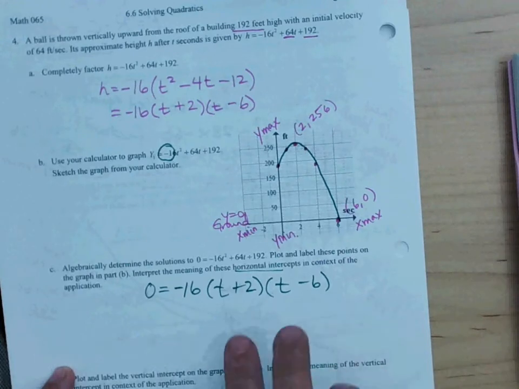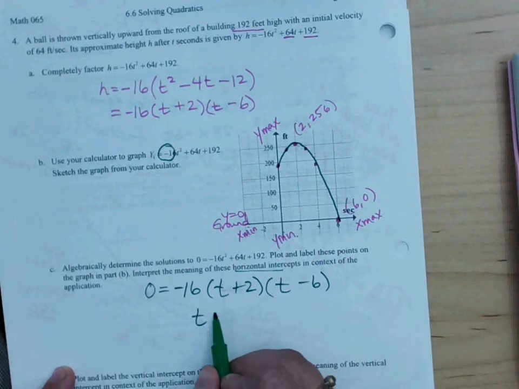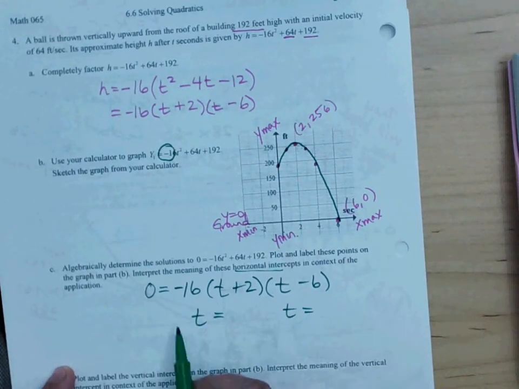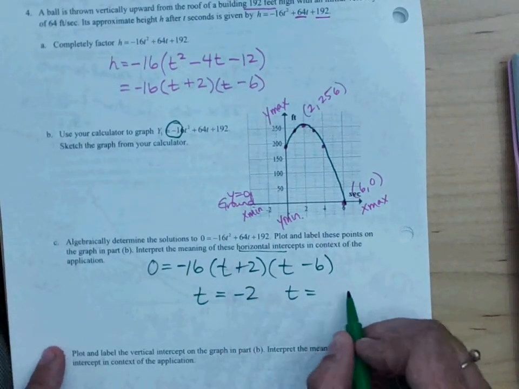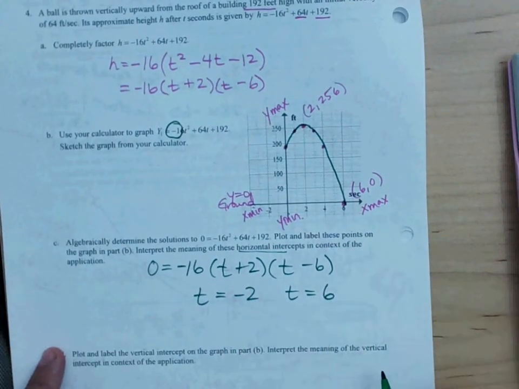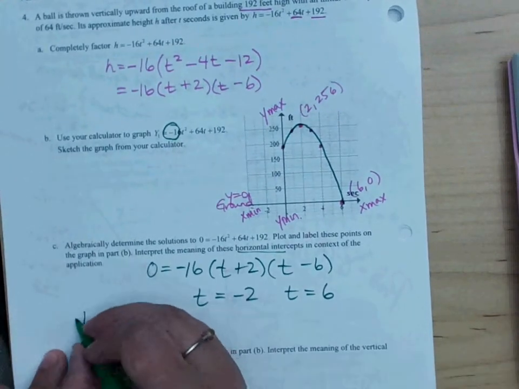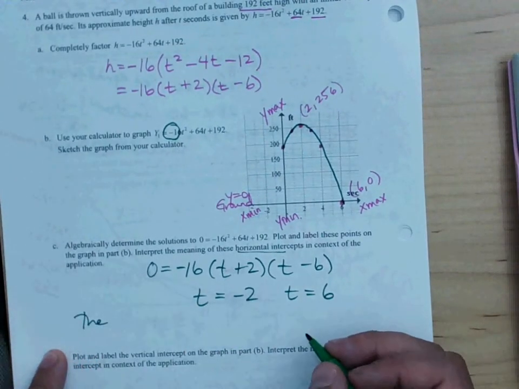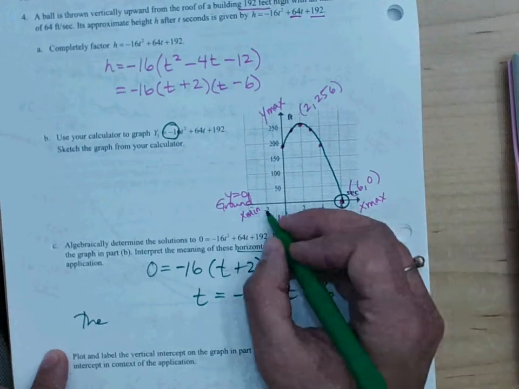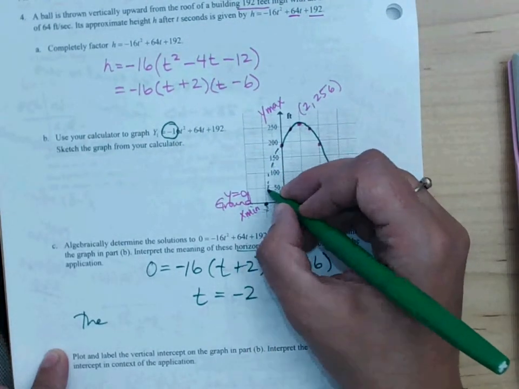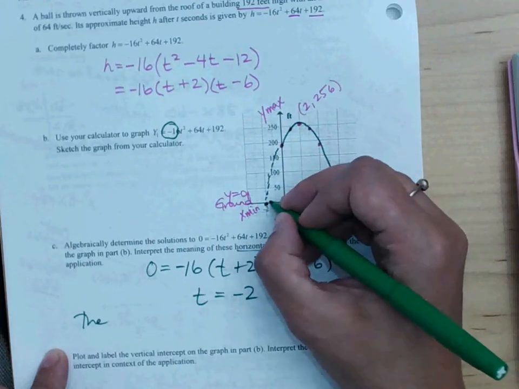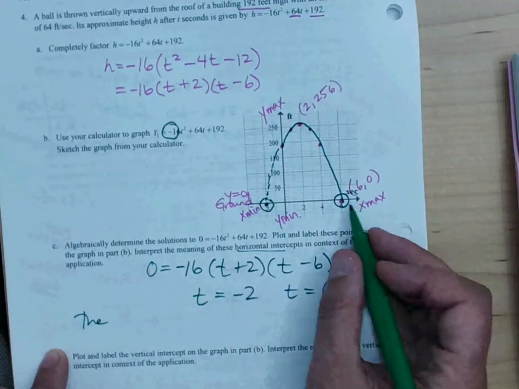So what are the two numbers, the t values, that will give you your zeros? Negative 2 and what else? Positive 6. So we have negative 2 and positive 6. Why am I drawing this other end dot, dot, dot?